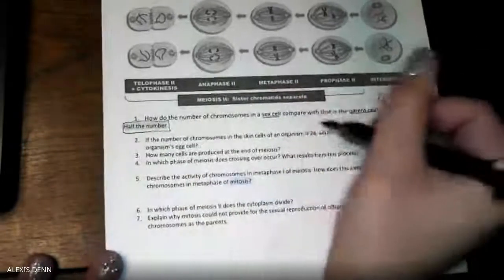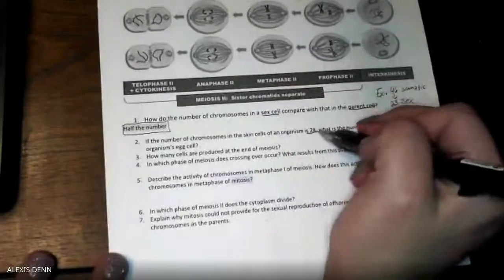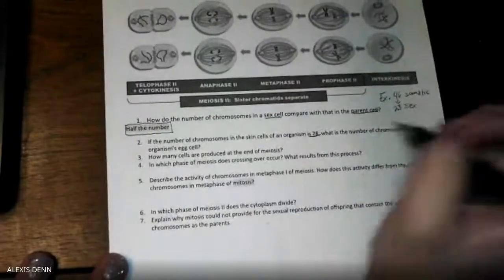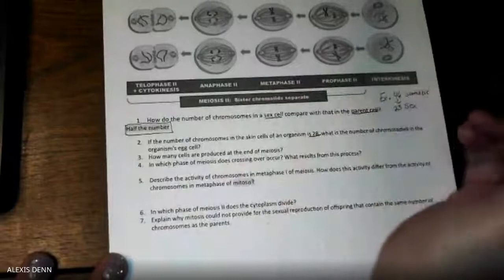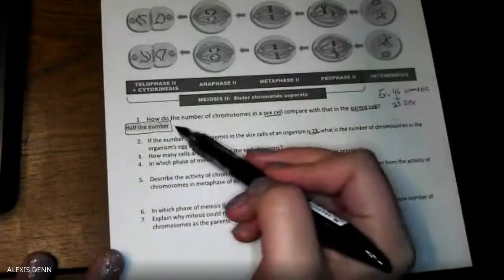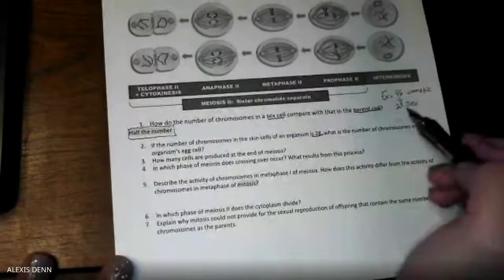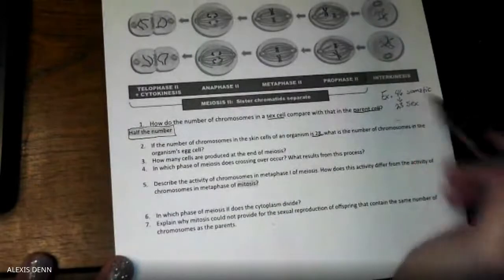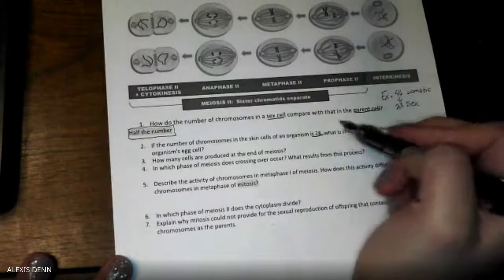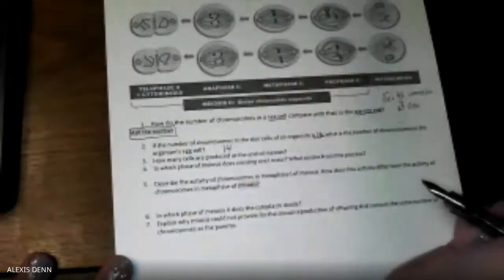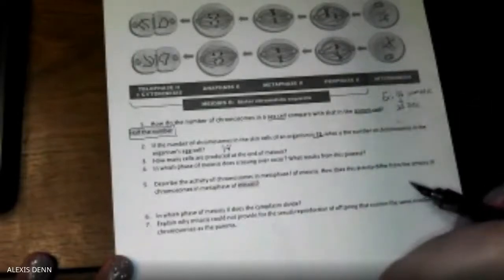If the number of chromosomes in the skin cells of an organism is 28, what is the number of chromosomes in the organism's egg cell? This is just asking you to apply the answer to number 1 here. Sex cells have half the number of chromosomes of body cells. So this organism's sex cells will contain 14 chromosomes, half of 28.